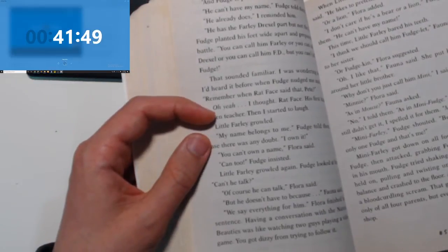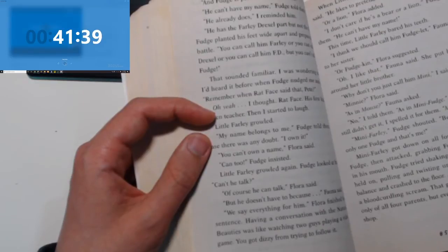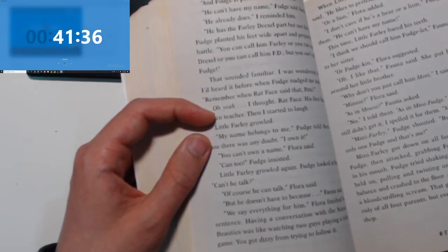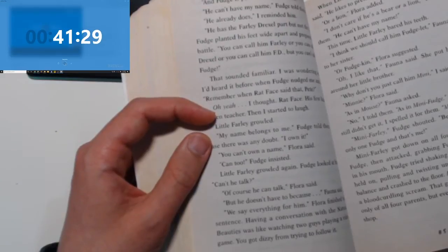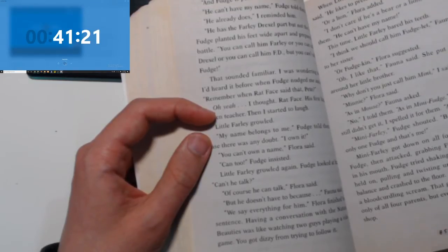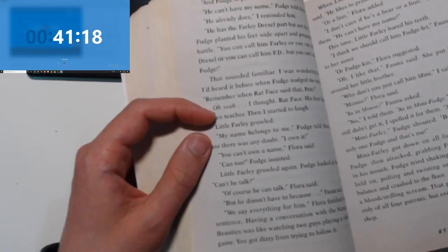When little Folly growled a third time, Fauna said, "He likes to pretend he's a bear or a lion." Flora added, "I don't care if he's a bear or a lion," Fudge told him. "He can't have my name." This time, little Folly bared his teeth. "I think we should call him a Fudge lad," Fauna said to her sister, "or Fudgekin," Flora suggested. "I like that," Fauna said. She put her arm around her little brother.